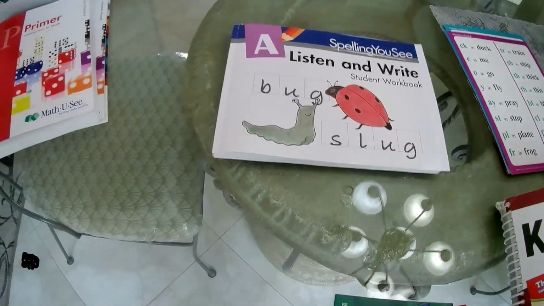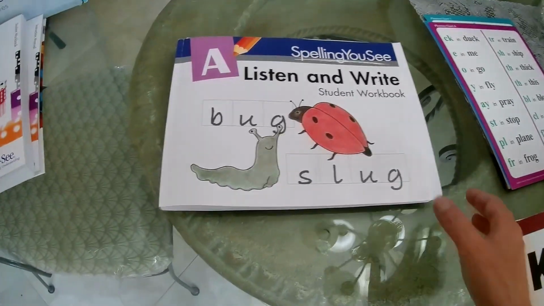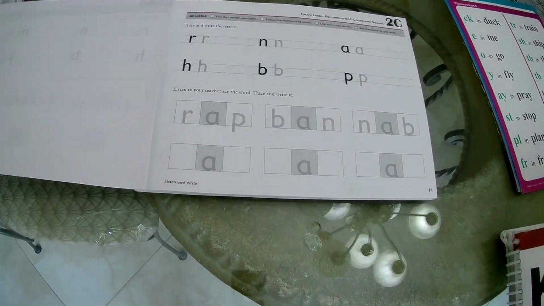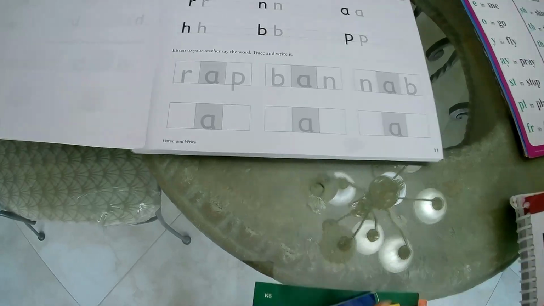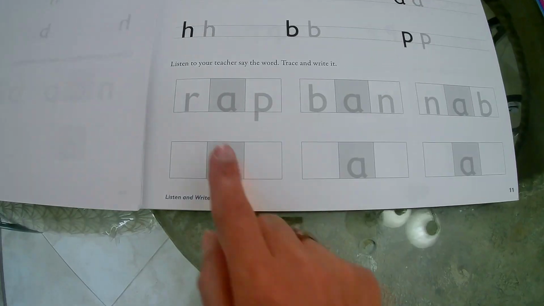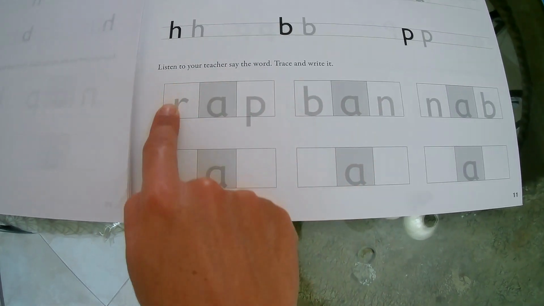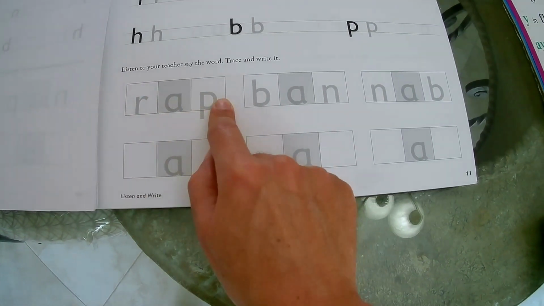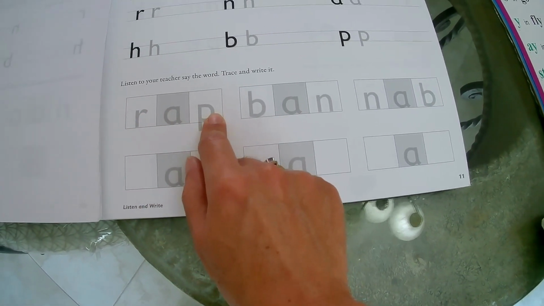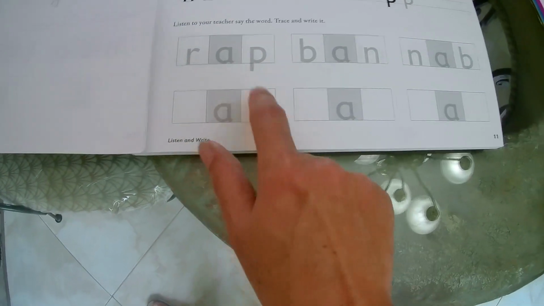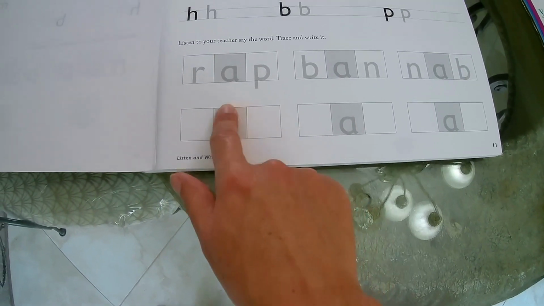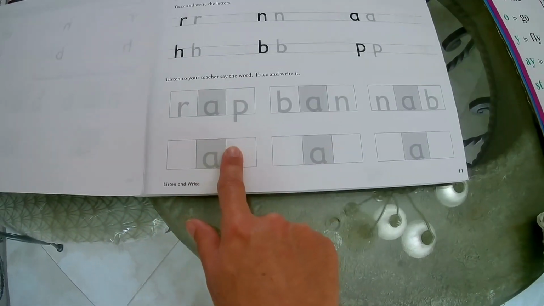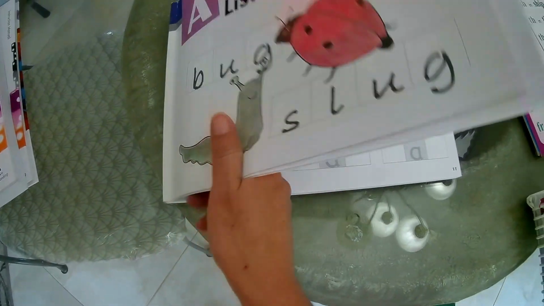Once he learns his blends, once he learns his 3-letter words, then if I see that he's ready, I might start doing this. The way that it is with these squares, you teach him the word wrap, and they already know it tells them, I have 3 letters. Oh, the A is already here. What else? What's the beginning sound? What's the end sound?